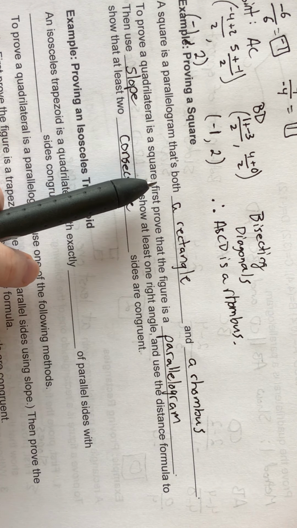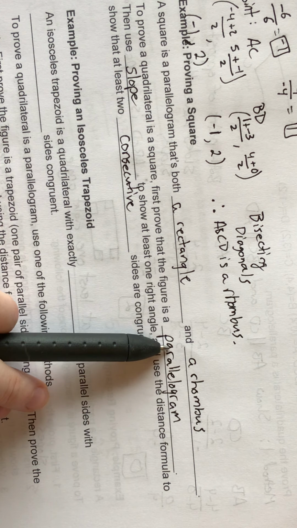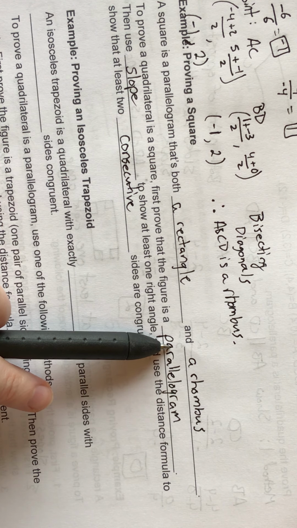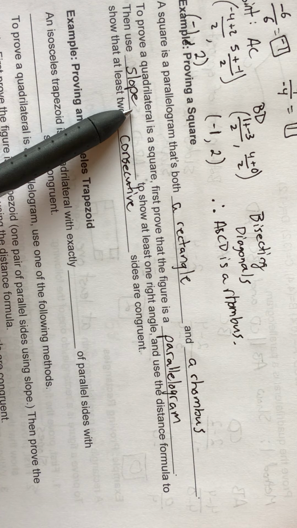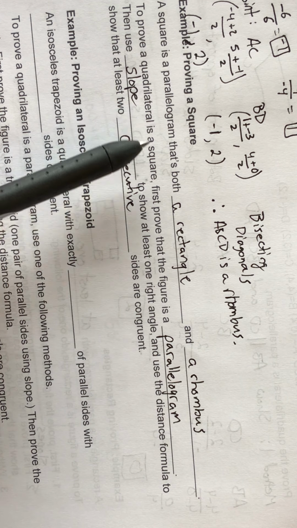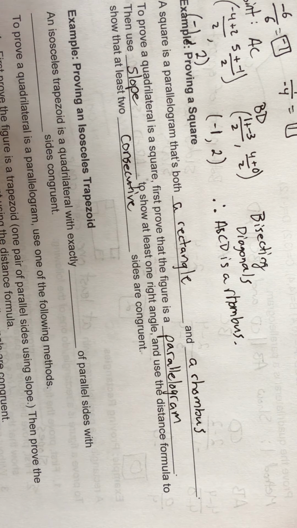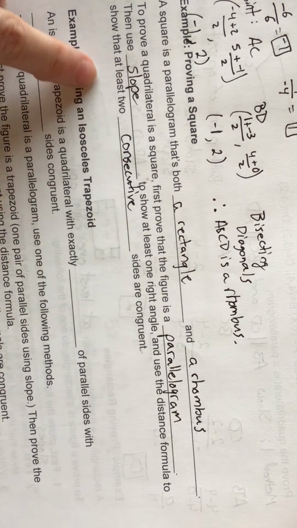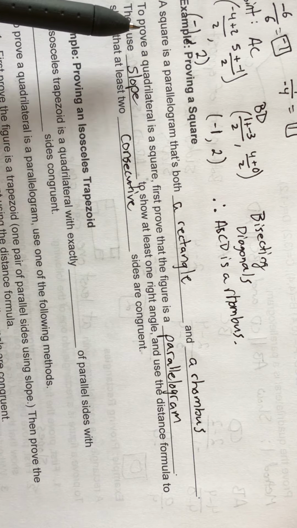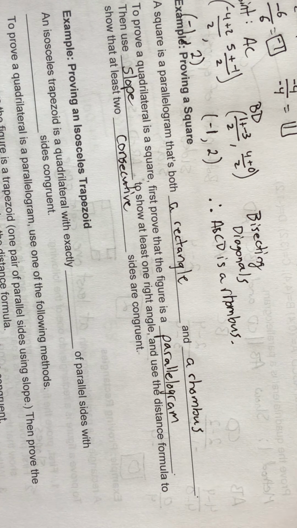We're proving that it is a parallelogram. So we're using that first set of stuff. Then we're going to prove that it's a rectangle using the second set of methods we came up with. Then we're going to prove that it's a rhombus using this third set of methods. And you could use different methods from each section, but you would be able to use one method from each section and prove that that figure is a square.